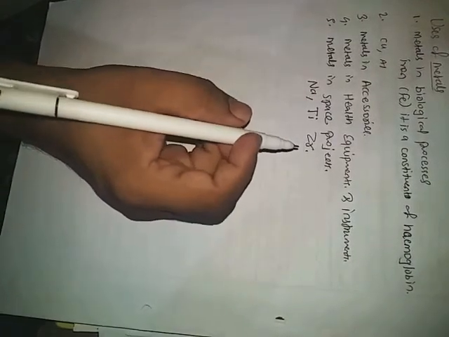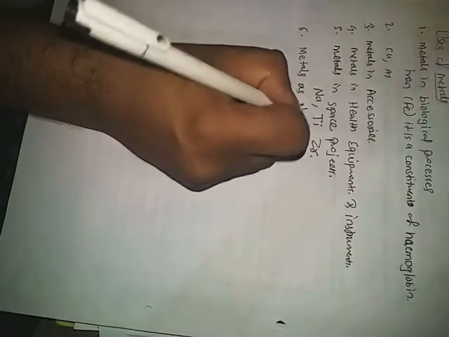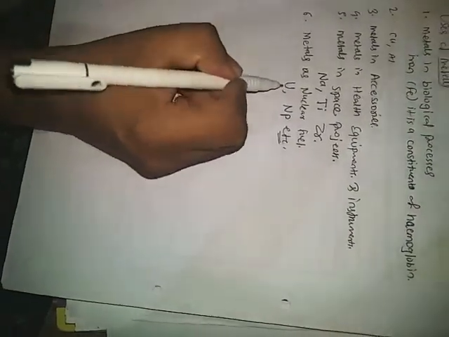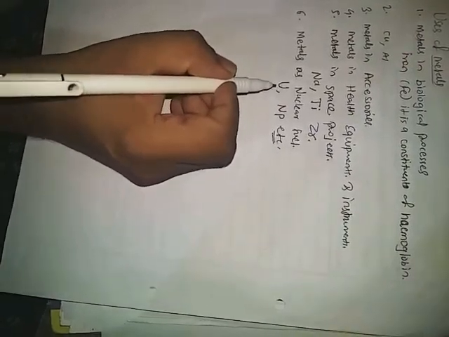Metals as nuclear fuel also. See, metals are very important. In that, examples are uranium, neptunium, etc., which are used as nuclear fuel in reactors or in weapons. Very important, since from these metals we are also generating electricity.